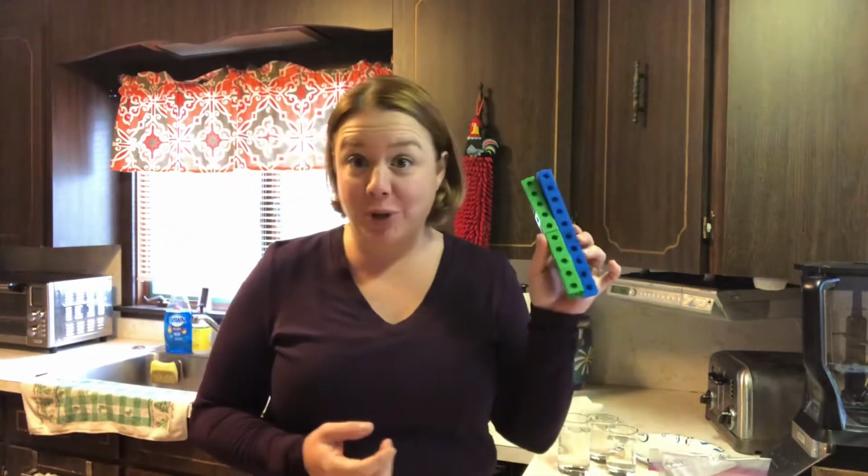We are going to start talking today about what happens when we mix materials. So yesterday we talked about what a solid, a liquid, and a gas is, and today we're going to mix some of those things up. So I have a couple of solids. I have my snap cubes and I have my shapes.